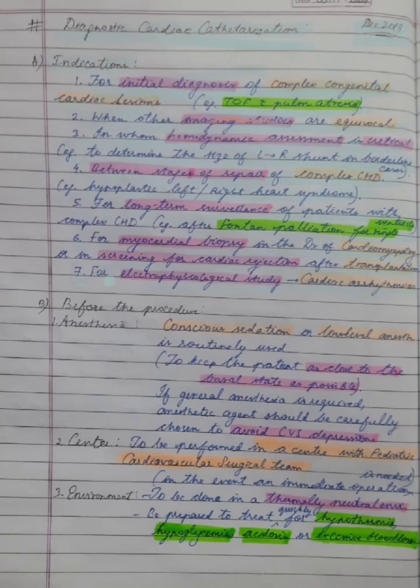Seventh, for electrophysiological study in the case of cardiac arrhythmias. Anesthesia should be conscious sedation or low-level anesthesia that is routinely used to keep the patient as close to the basal state as possible. If general anesthesia is required, the anesthetic agent should be carefully chosen to avoid severe depression. The procedure is to be performed in a center with a pediatric cardiovascular surgical team, in the event an immediate operation may be needed.